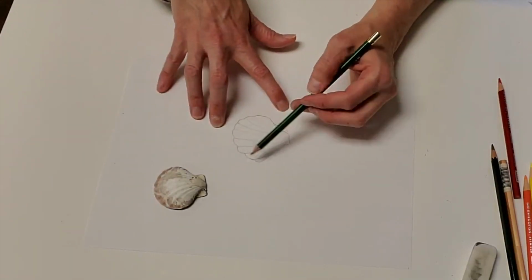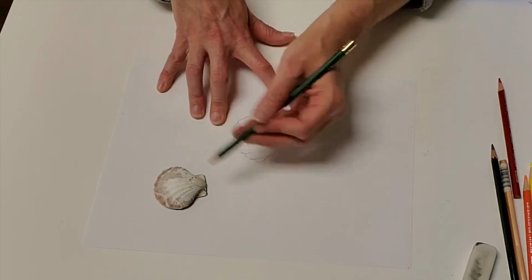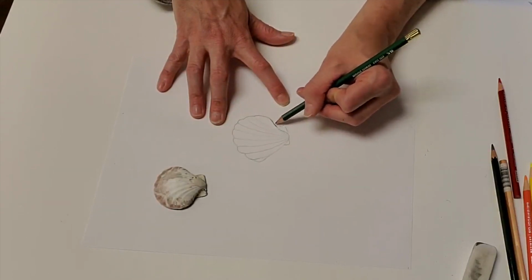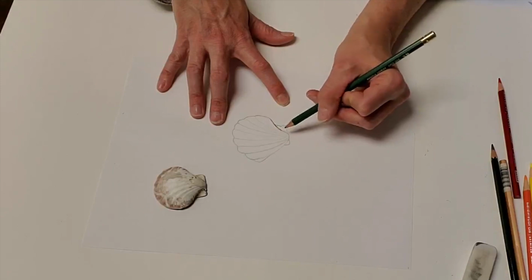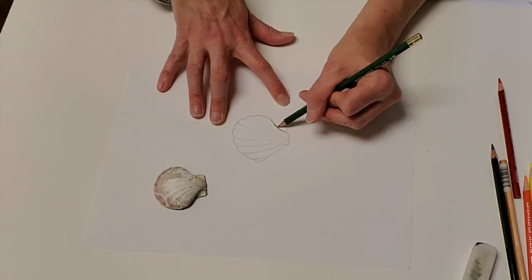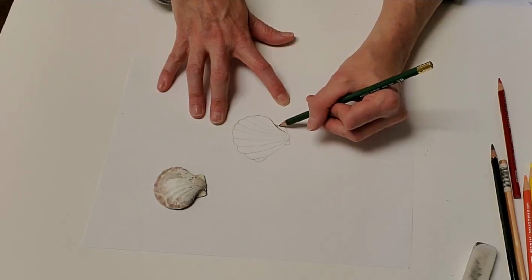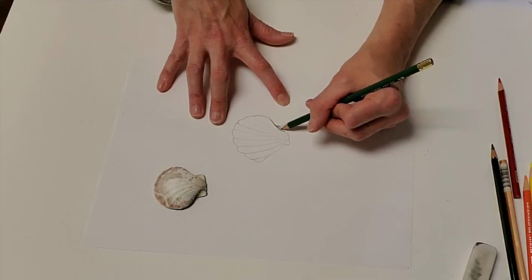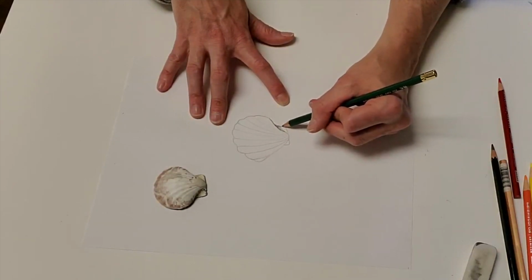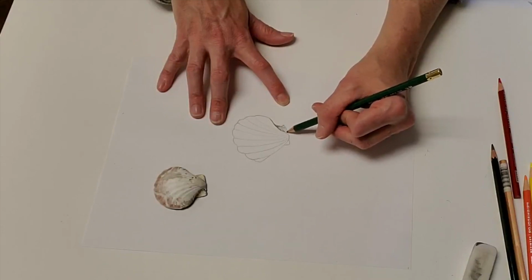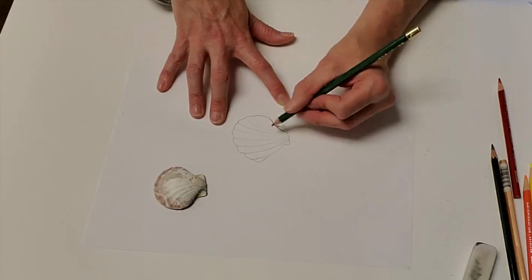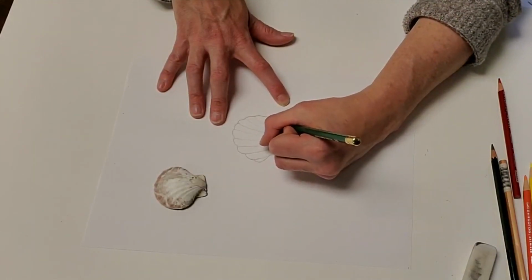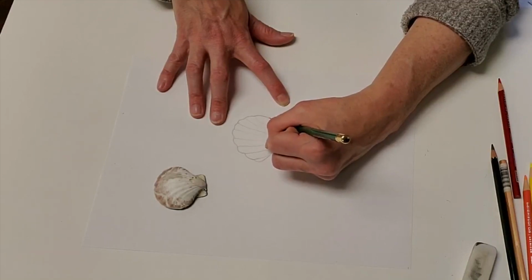Now, when you go back in, you want to start adding value. It's going to become even more three-dimensional. If I'm looking at my shell, the darkest part is over here, where it meets this. And the trick is that you want to keep looking at the shell more than you're looking at your paper. Keep your edges light, and there's a shadow under here. But it's not a big shadow, it's just a little shadow around there.